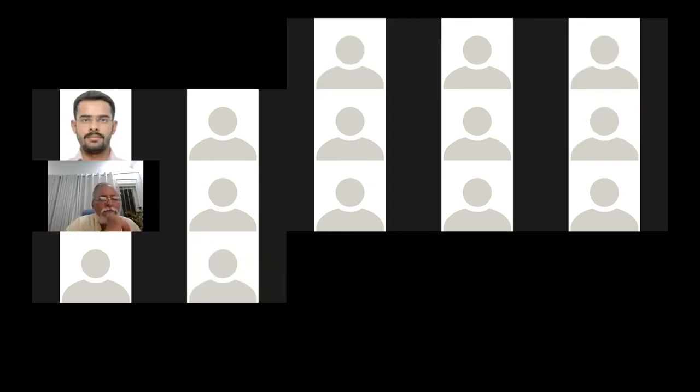Hello, good evening, sir. Am I audible? Yes, you are. Sir, I'm Prachi from CSIO Chandigarh. I would like to share a recent news article that I came across, and that is about a technique named Swastik that has been developed by this CSIR lab and NCL Pune. Okay, what is it about?